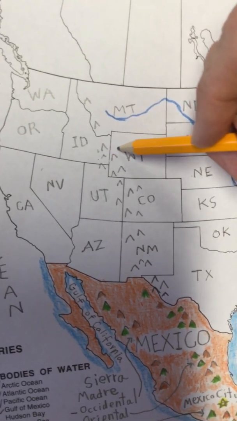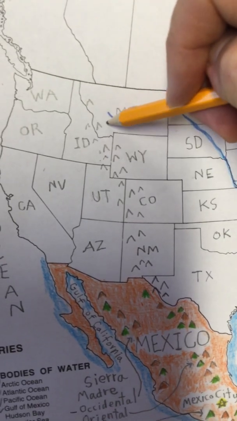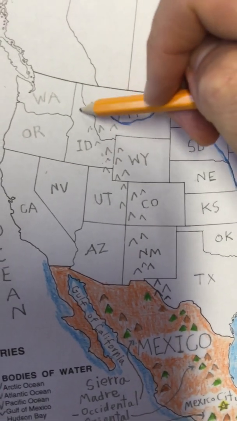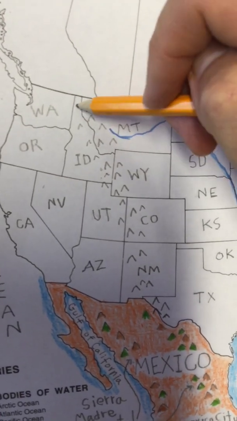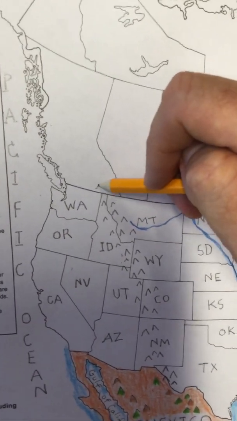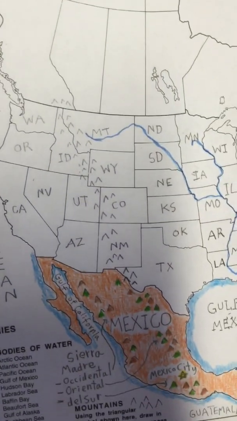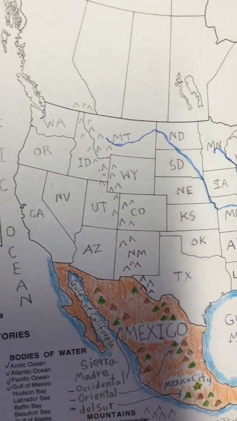Pretty much follow that route right up into Idaho and Montana. And then these mountains, they don't stop at the border there, they just continue up into Canada, right past that boundary line. We'll talk more about those as they go into Canada.